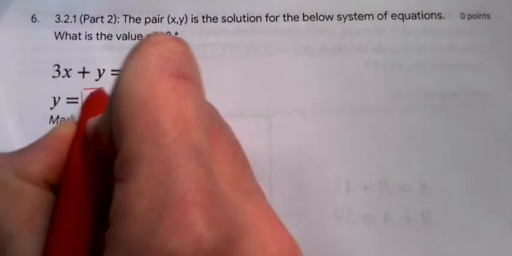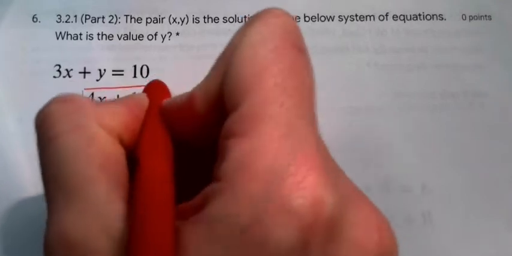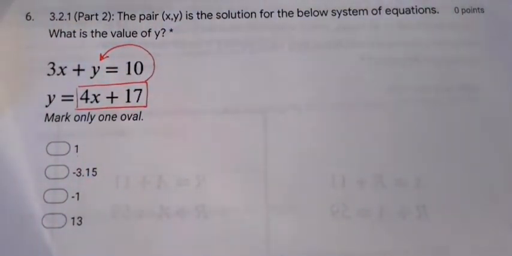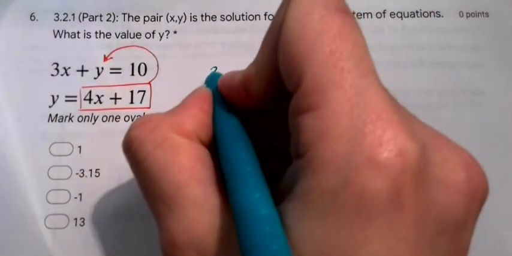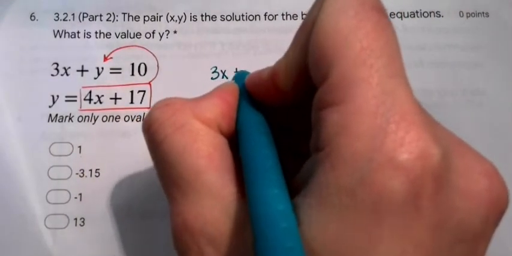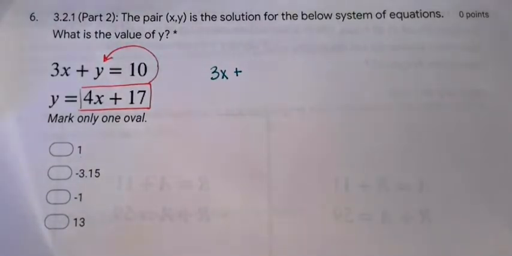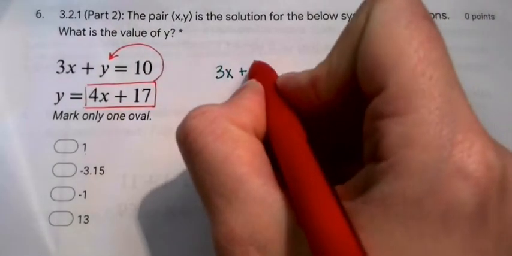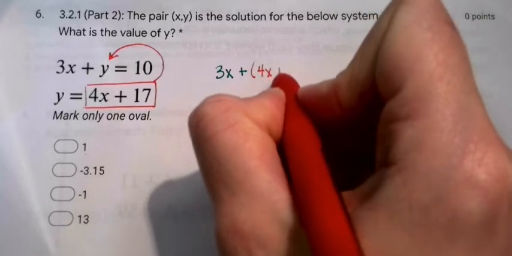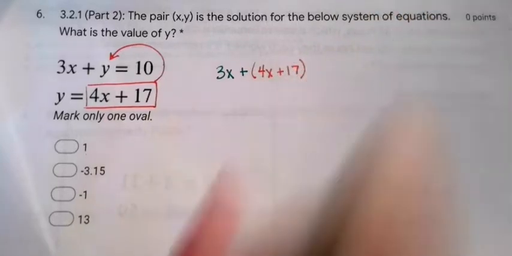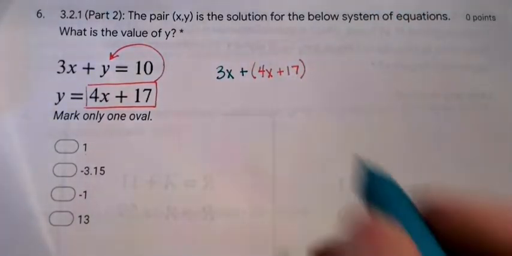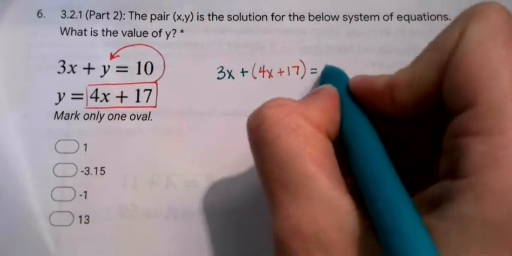So I'm going to draw a box around everything that y is equal to, and all of that is going to go in for y in my other equation. So I'm going to rewrite my top equation. I have my 3x, and then I'm adding this y, but I'm replacing that y with everything in that box. And then I have my equal sign, and then 10.